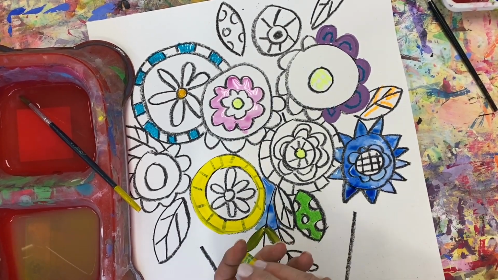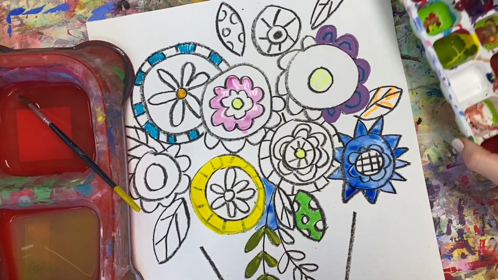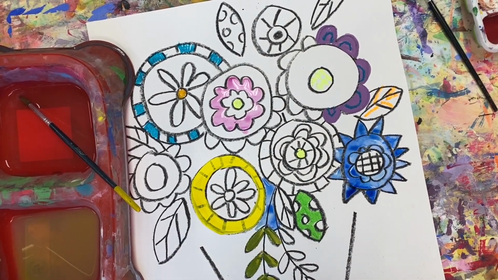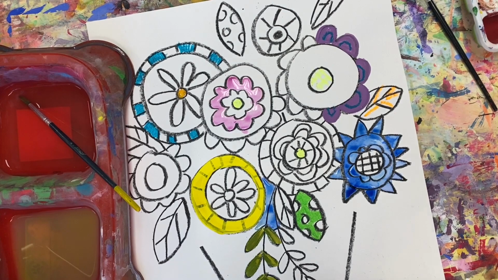So you can add color through the oil pastels, you can use the tempera paint, and you can use the watercolor, but I would like you to try to do it one at a time. Does everybody understand how you can add color to your artwork? Yeah. Good.